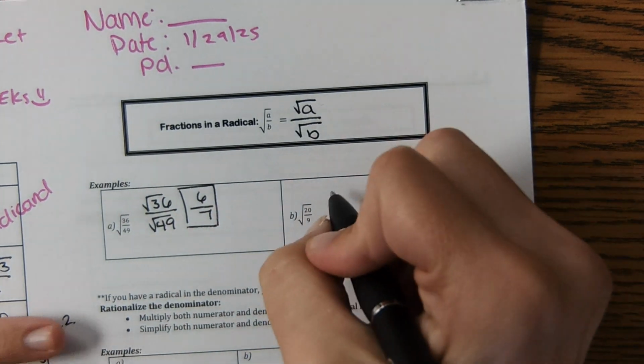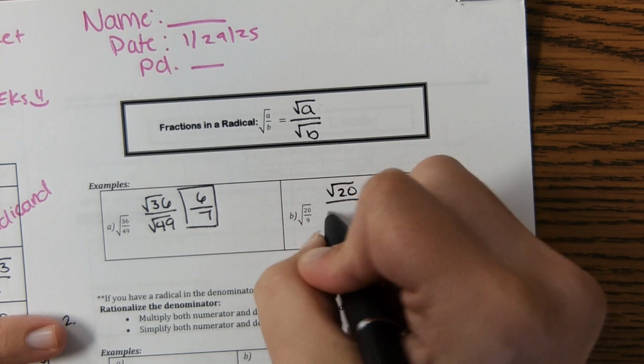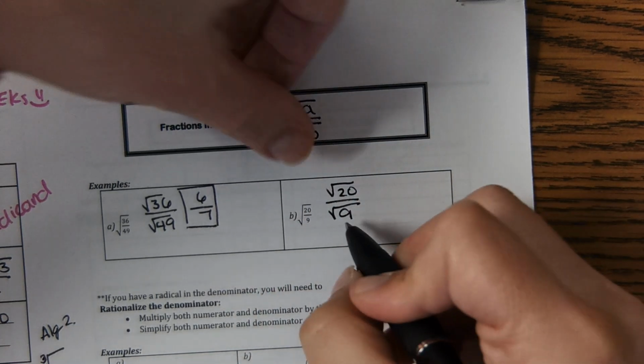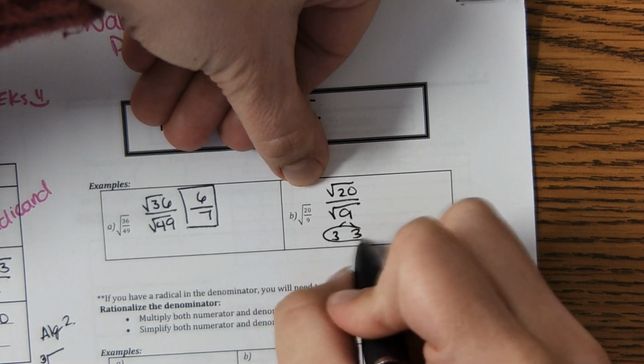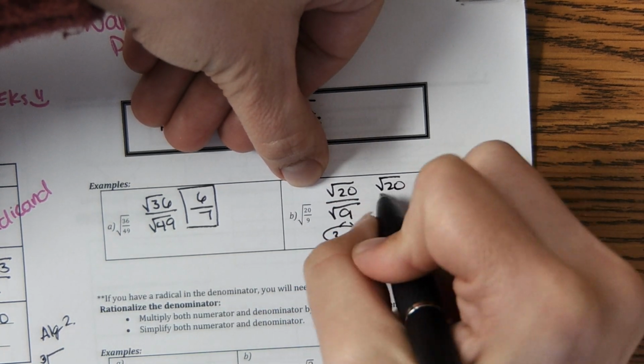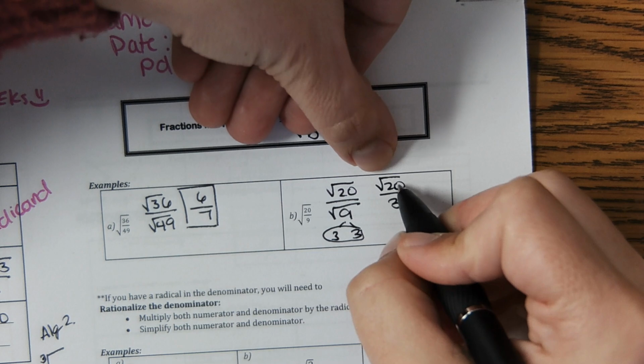Okay, and then for b, we have square root of 20 over square root of 9. So 9 is a perfect square. Breaking that up into 2 factors, we can just take the 3 out. So we have square root of 20 over 3. But this can also be simplified.